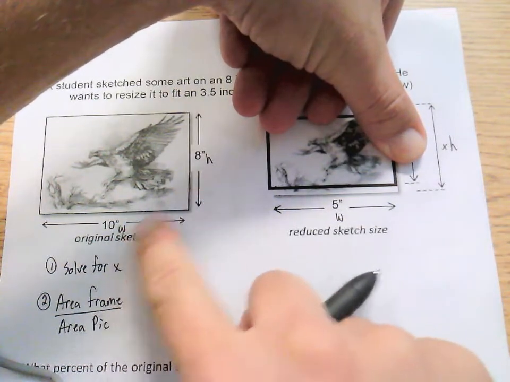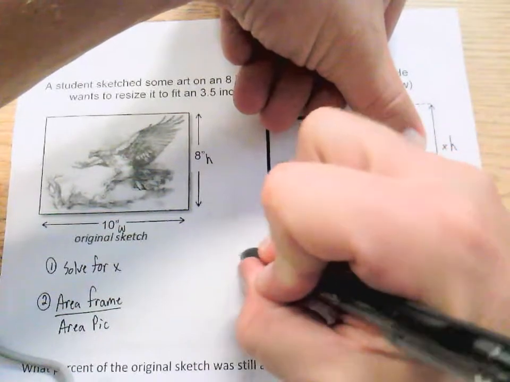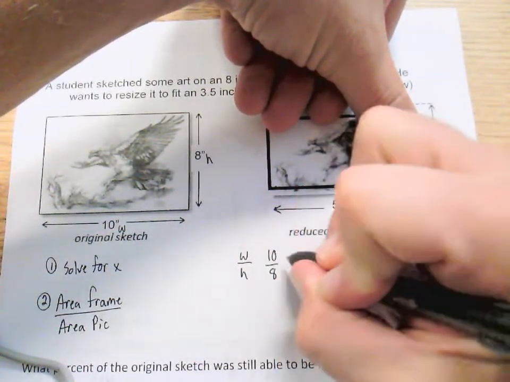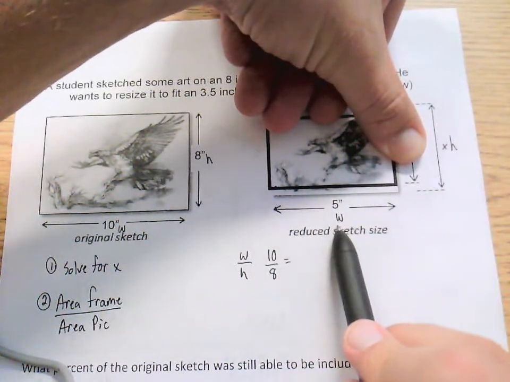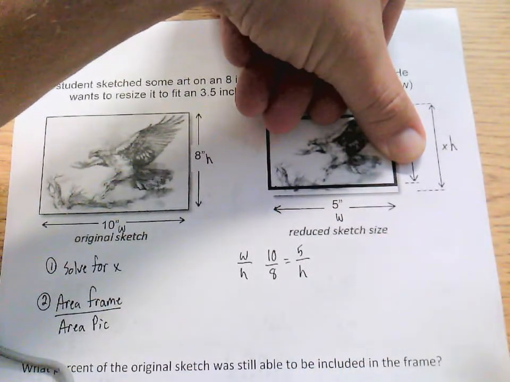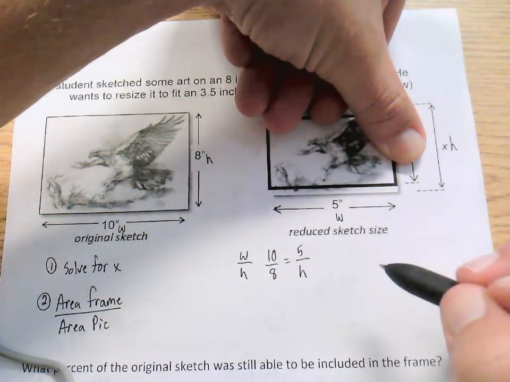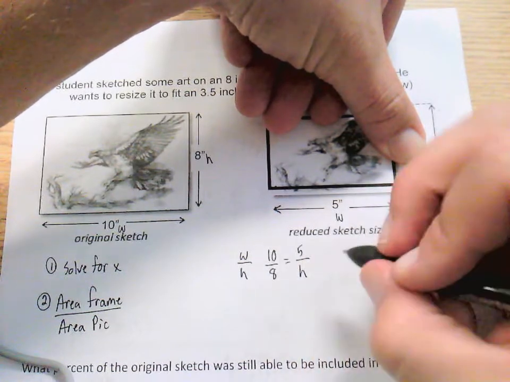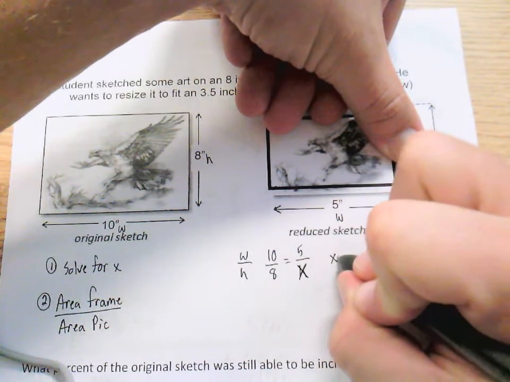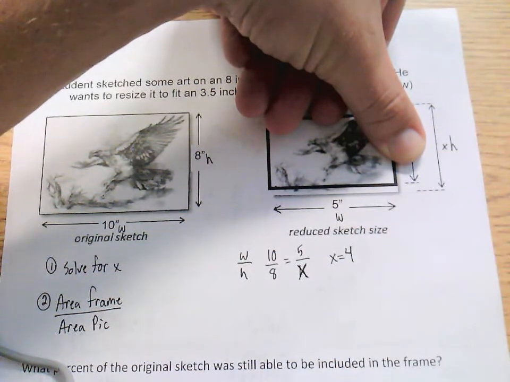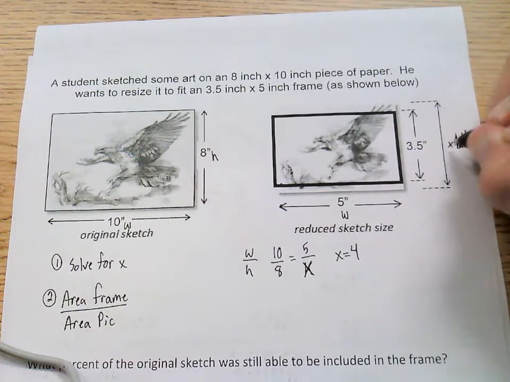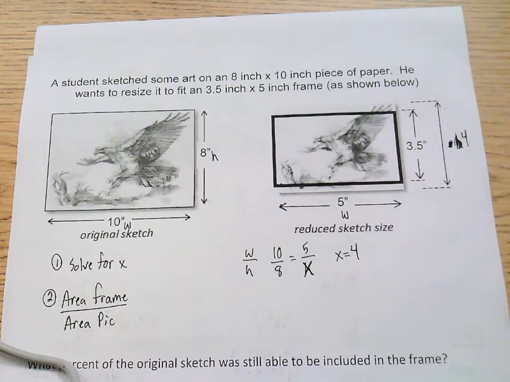All right. So when I set up my proportion, that's going to be a width over height proportion. So that is 10 over 8 is equal to, up here we go, 5, that's my width, 5 over x. Cross multiply and solve. And I think this actually might work out pretty well. So that's 40. X ends up being 4. Okay? So x ends up being 4. That's what x ends up being right there, 4.